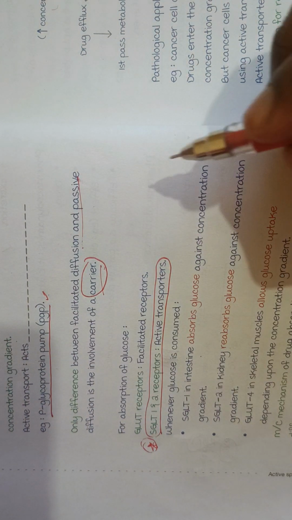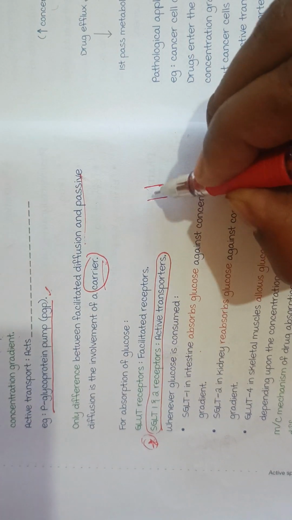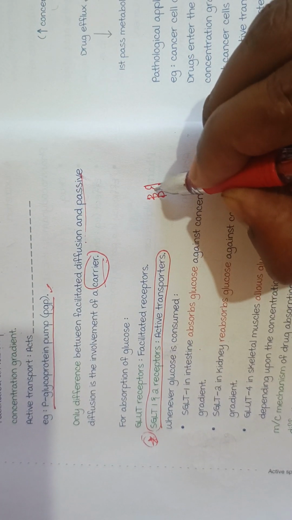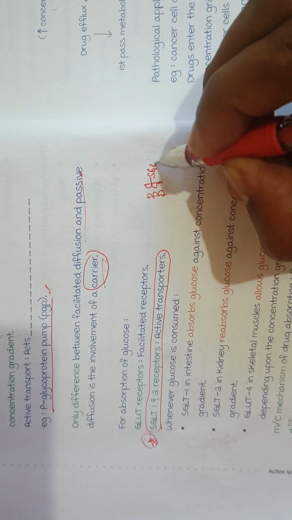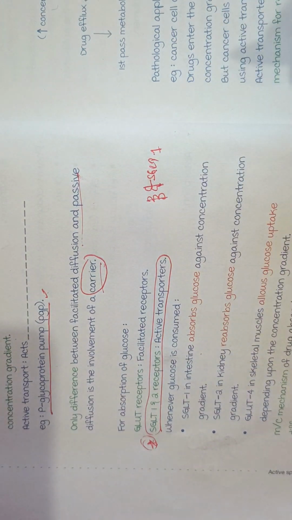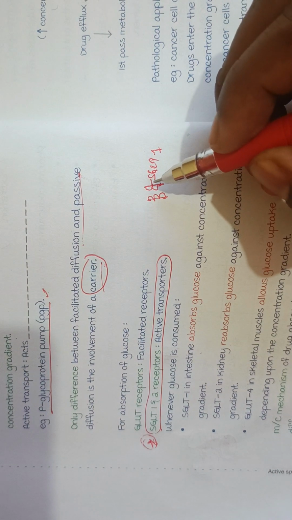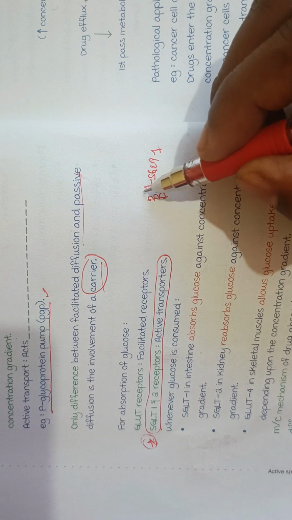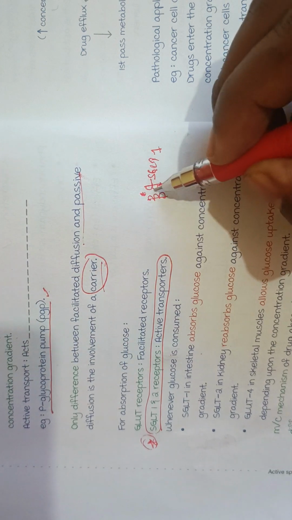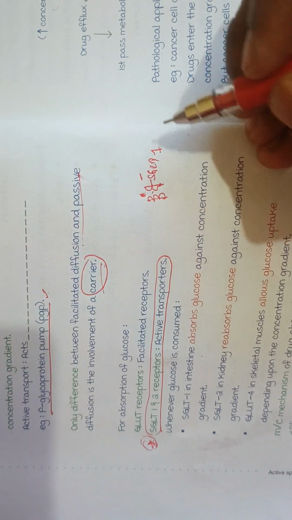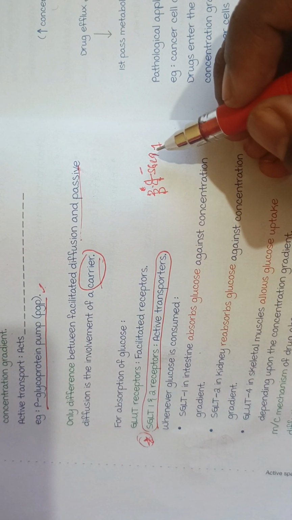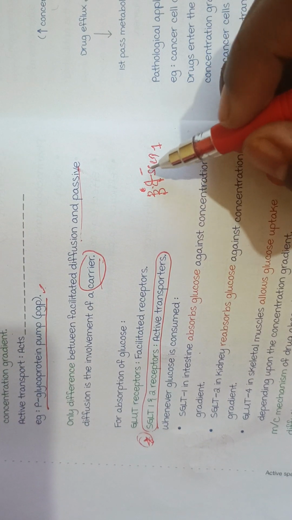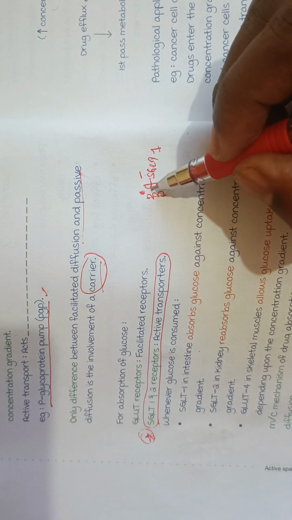Say for example, if this is the intestine and you have the SGLT1, the concentration here is low and here it is high. As we discussed, it has to move from higher concentration to lower concentration.